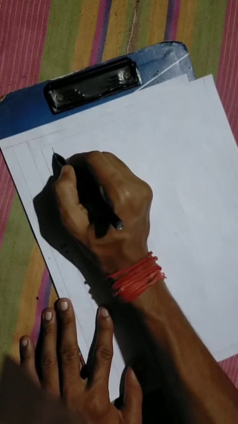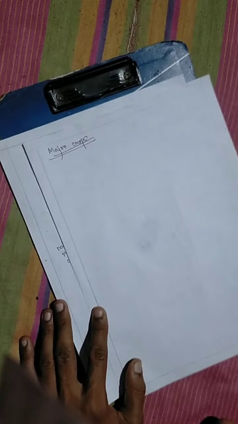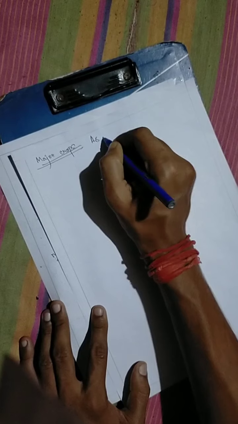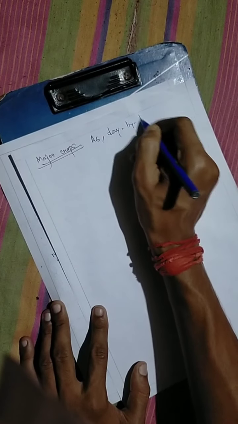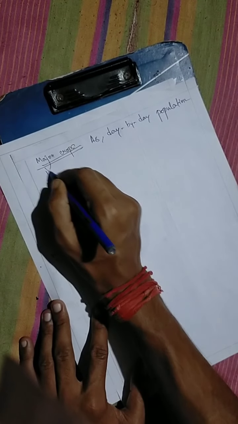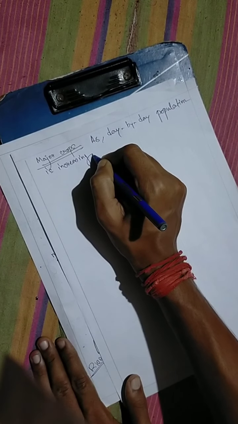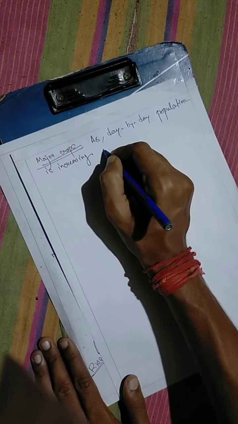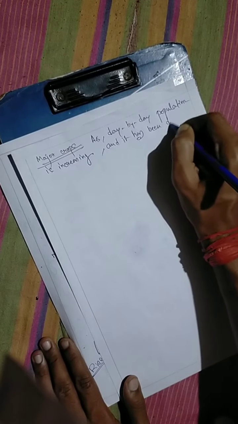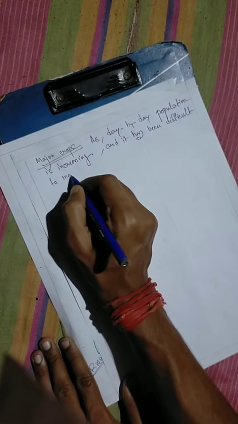Day by day population is increasing, and it has become difficult to meet the demand.